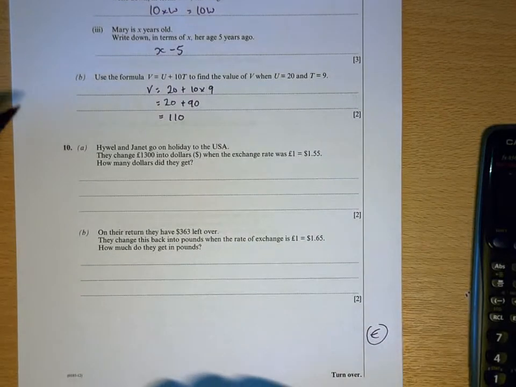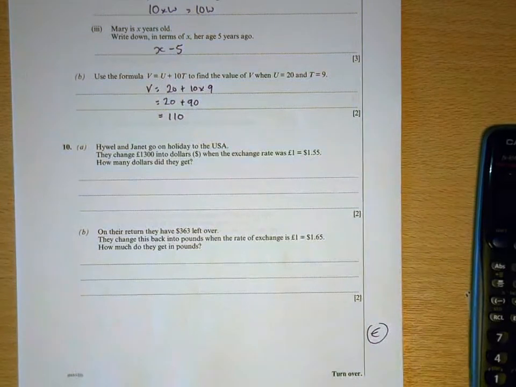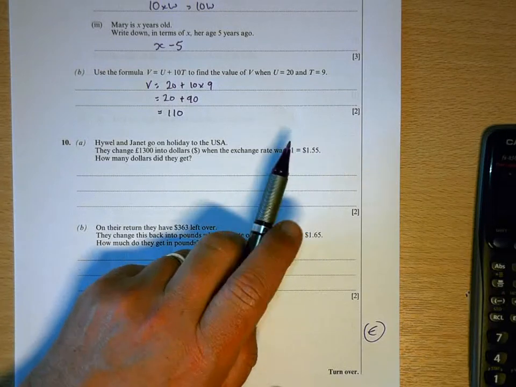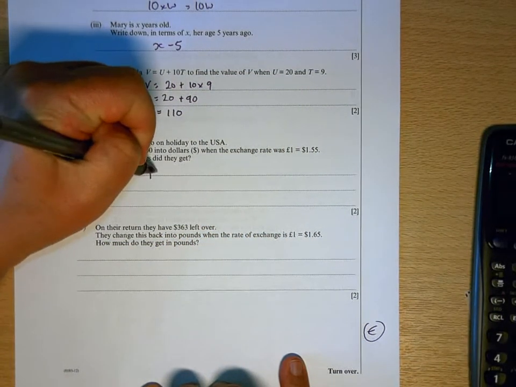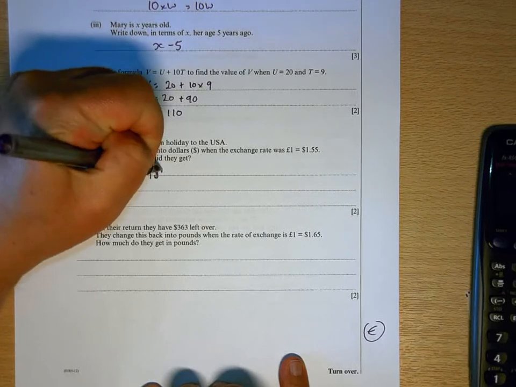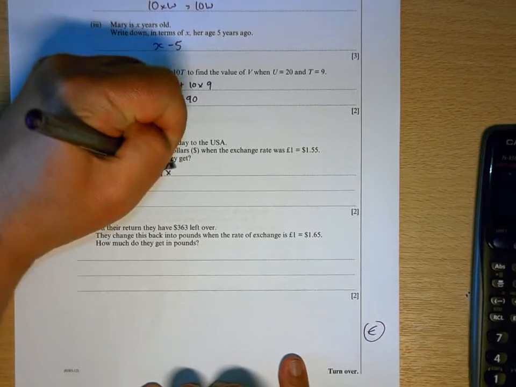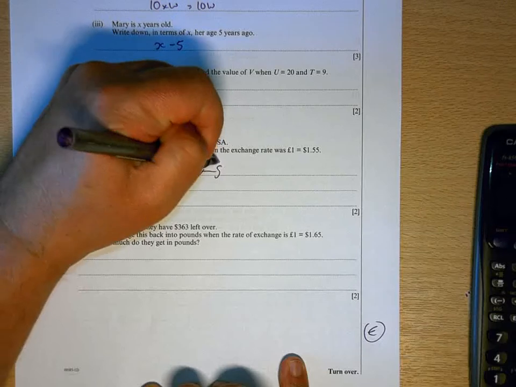Question 10. This will get us into the E grade. Howell and Janet go on holiday to the USA. They change £1,300 into dollars when the exchange rate was £1 is $1.55. So if we're going from pounds into dollars, what we're going to be doing is multiplying in a number machine like that.